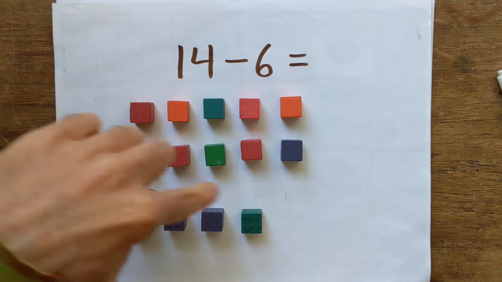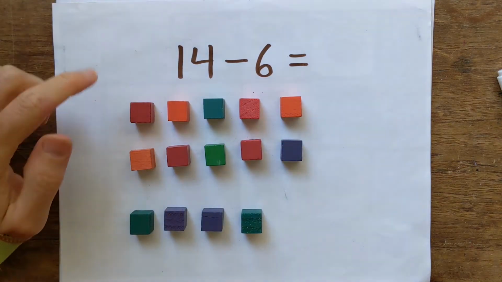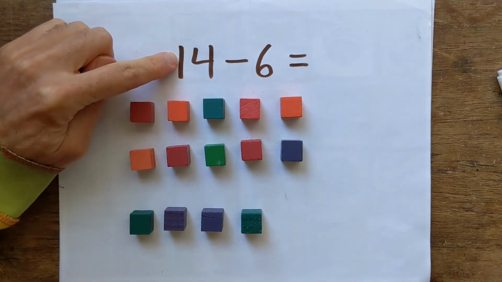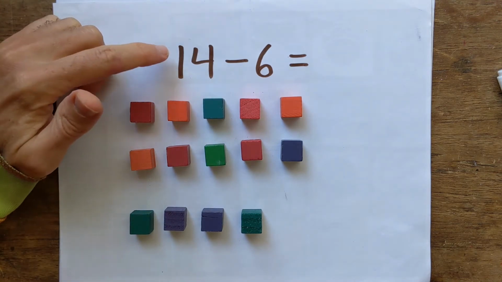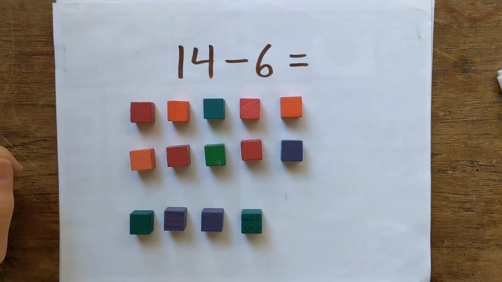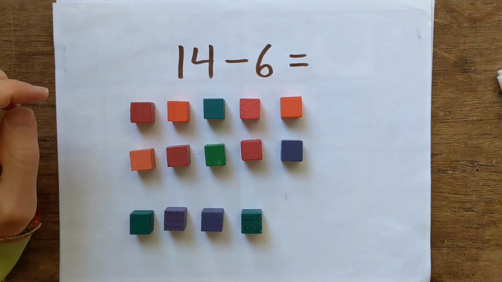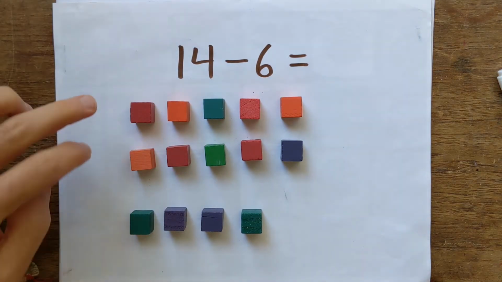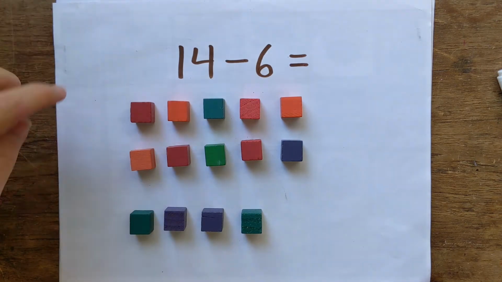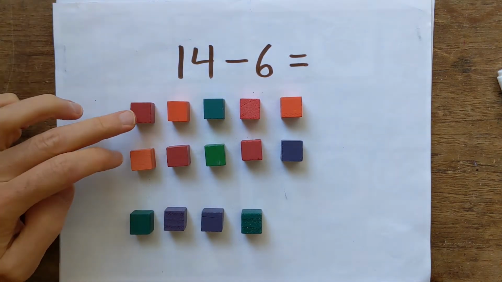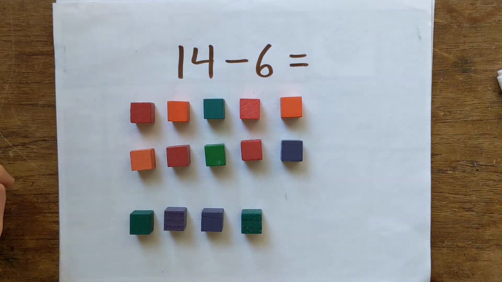Now you notice how I made a group of 10 here? Like there was a 10 frame there? That's because 14 is 1 10 and 4. And I find it's easier to make sure that you put the 10s together and then whatever is left over separately, so you can make sure it's right. 1 10 and 4, or 4 and 10, which is 14, is 1 10 here and 4 here.